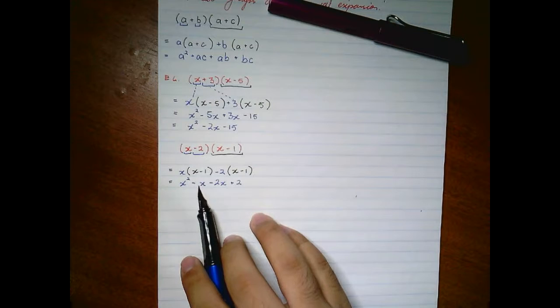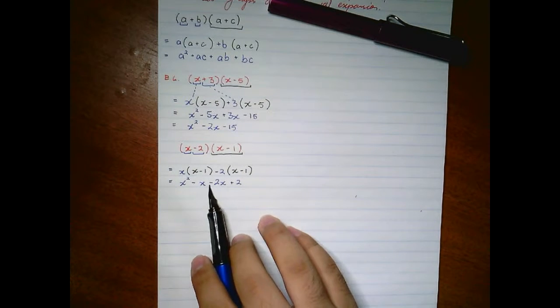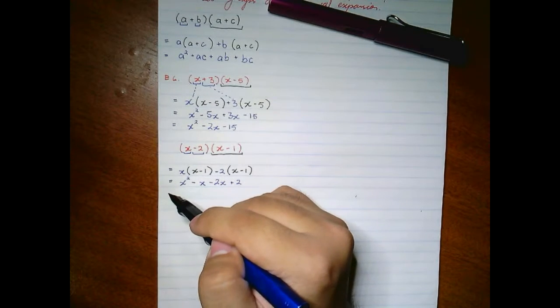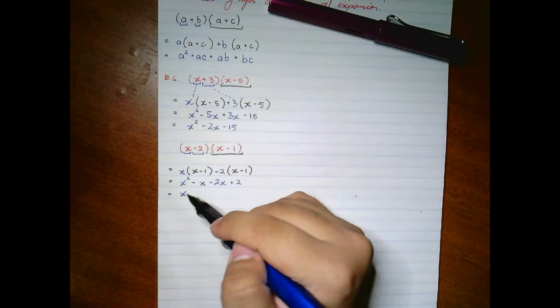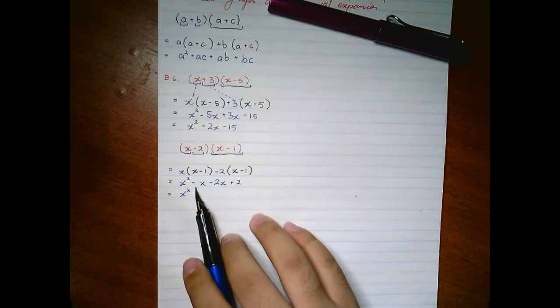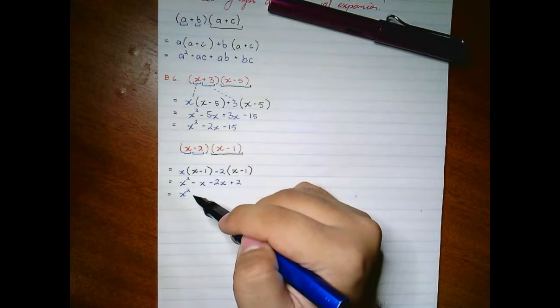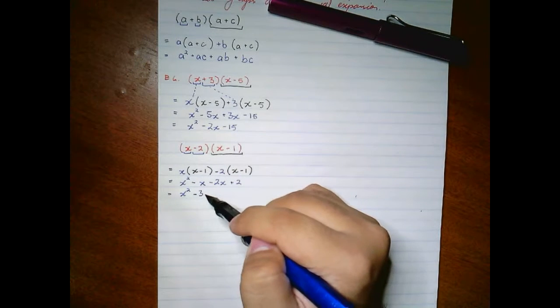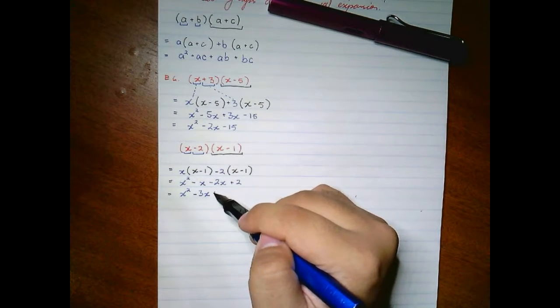Collecting like terms, minus 1 minus 2. So this stays the same because it doesn't collect to any terms. And then these ones become minus 3x plus 2.